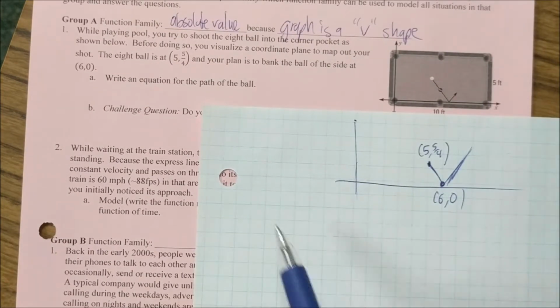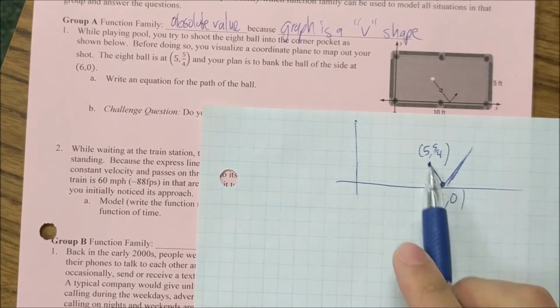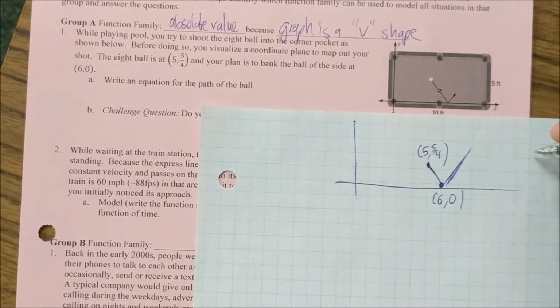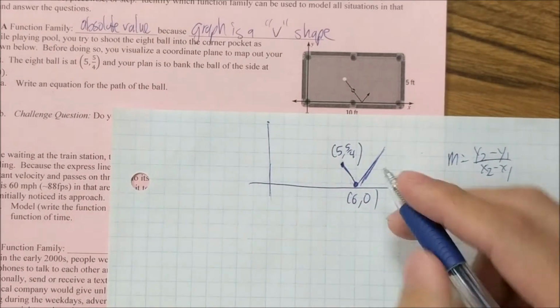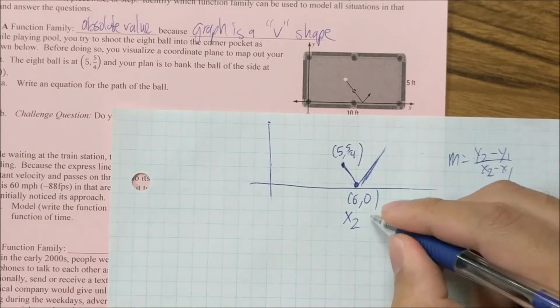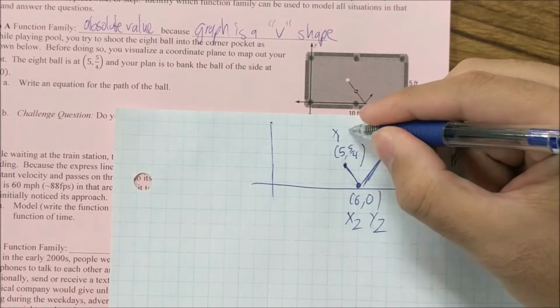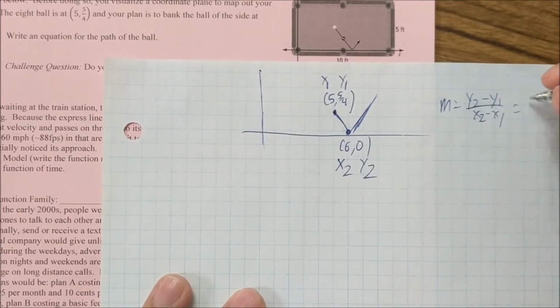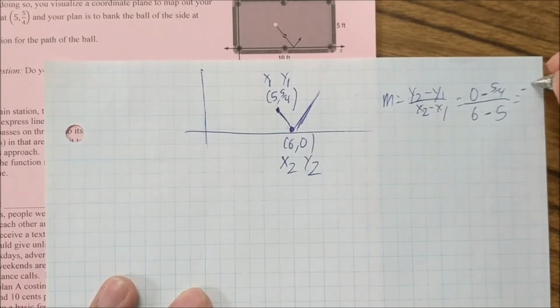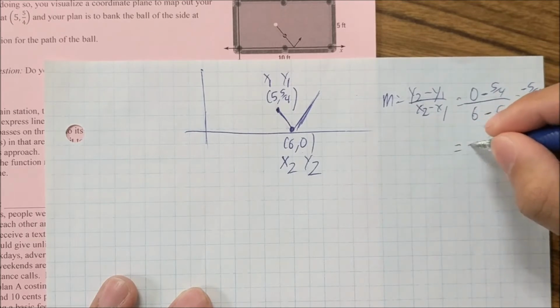All right, so now to come up with the equation, I need to find the slope of this line segment. So I can use the formula for slope. I'll call this point x2, y2, and I'll call this x1, y1. So substituting those values in, I get 0 minus 5/4 over 6 minus 5, which becomes negative 5/4 over 1, or just negative 5/4.